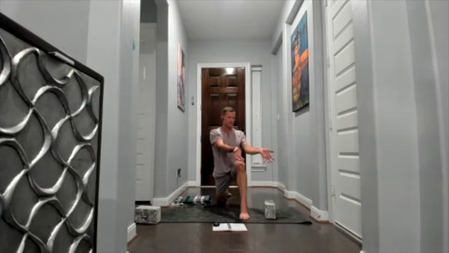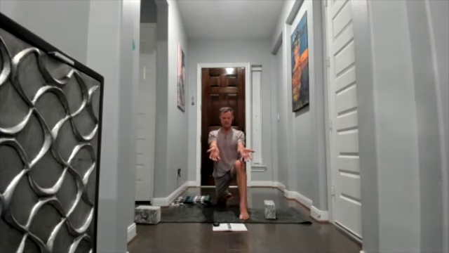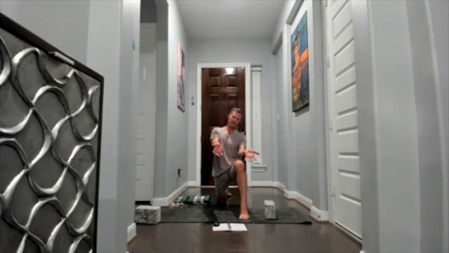Inhale. Exhale, release back to center. Inhale, make a side bend to your left. Exhale, rotate the trunk of your body to the right. Ooh, that is deep and juicy.